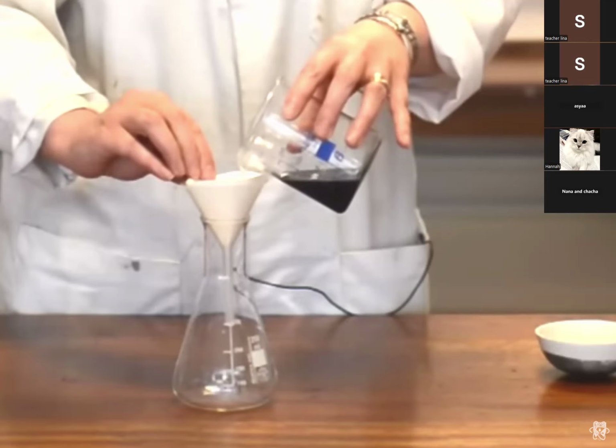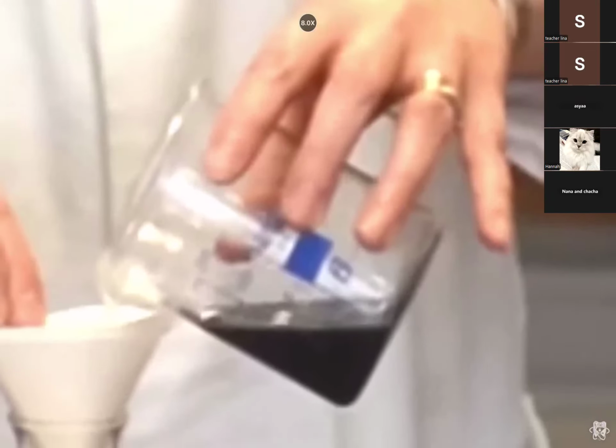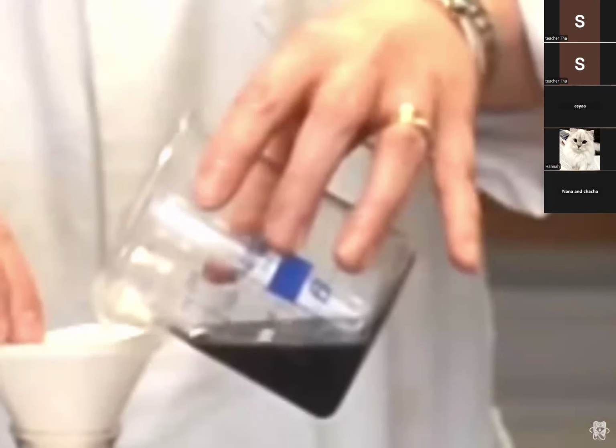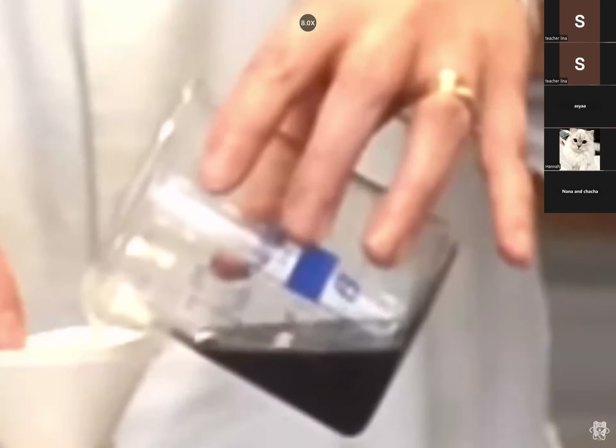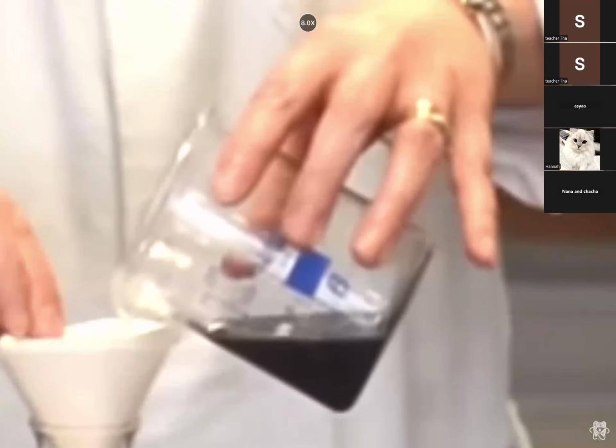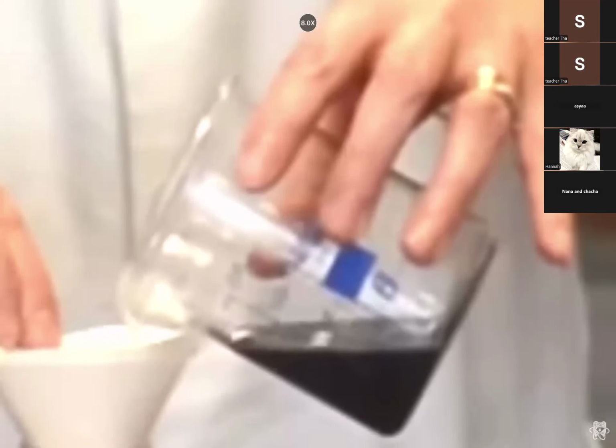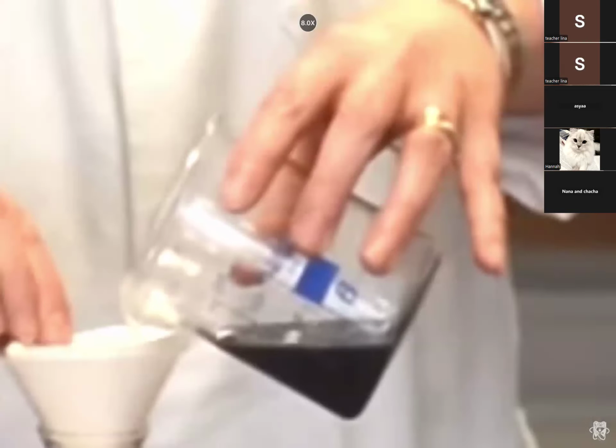Okay, Asha. This instrument, that one we call what? Last week I showed you and taught you each of the apparatus, right?